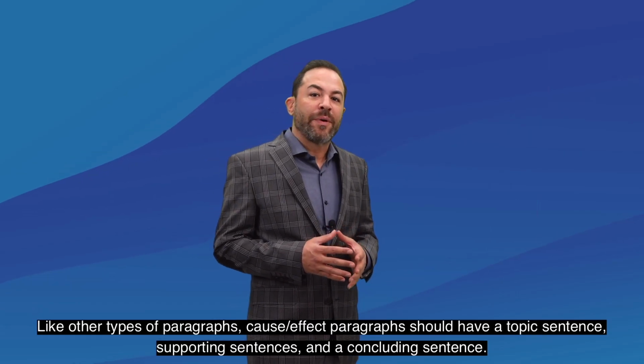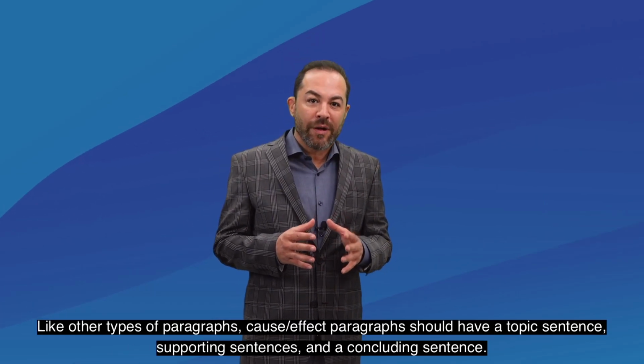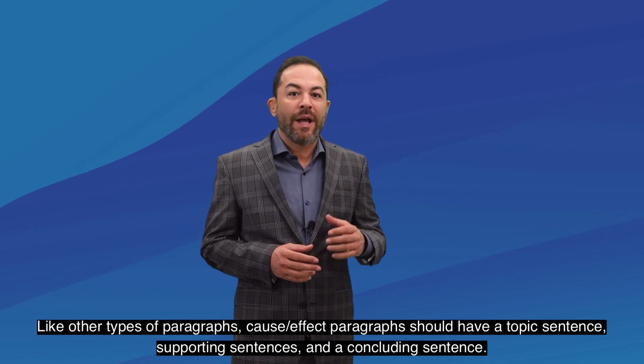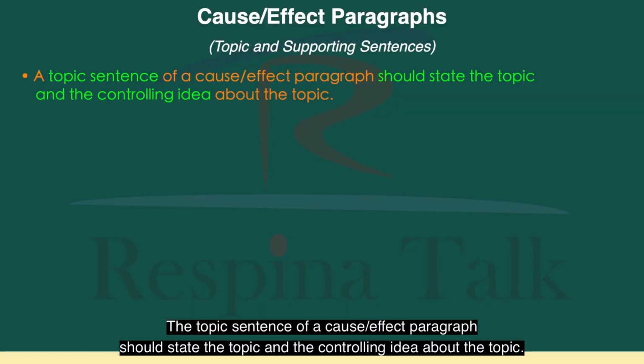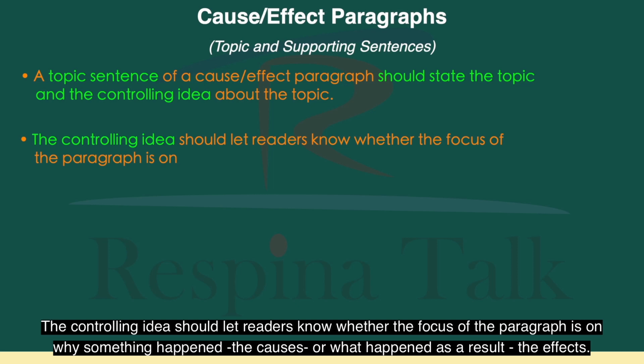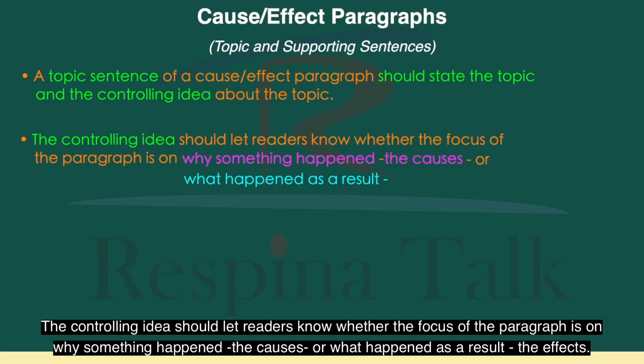Like other types of paragraphs, cause-effect paragraphs should have a topic sentence, supporting sentences, and a concluding sentence. A topic sentence of a cause-effect paragraph should state the topic and the controlling idea about the topic. The controlling idea should let readers know whether the focus of the paragraph is only on why something happened, the causes, or what happened as a result, the effects.